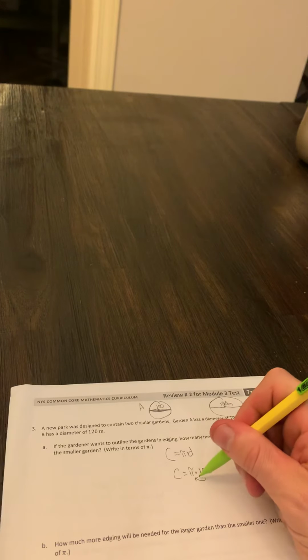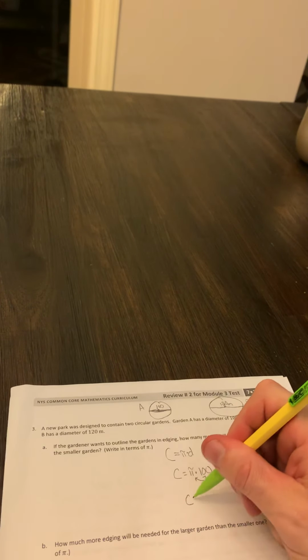So when I substitute in of my smaller garden, I'm taking pi, I substitute in the diameter. If you left this for me, you would be incorrect. Remember, I want pi after everything. When we're dealing with circumference, the unit stays the same. So the circumference is 100 pi meters, but that's not what the question asked.